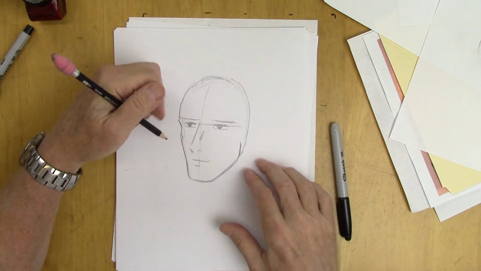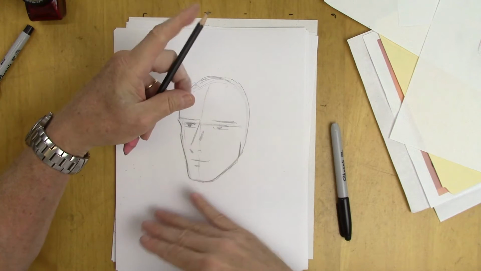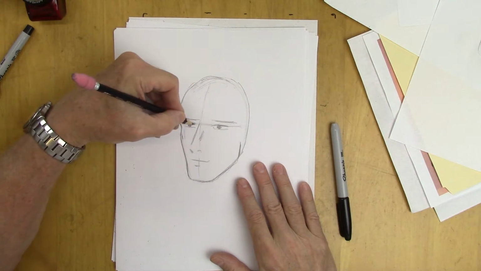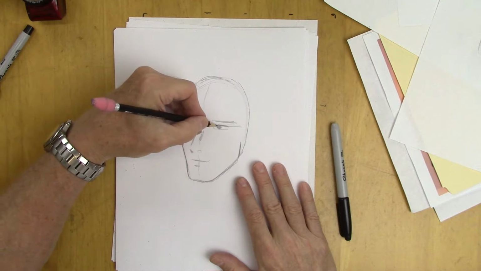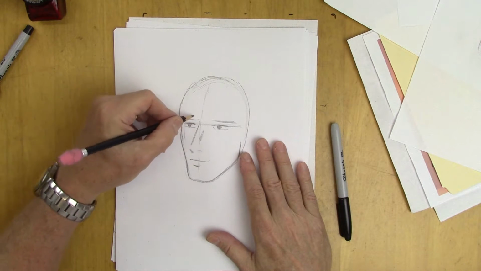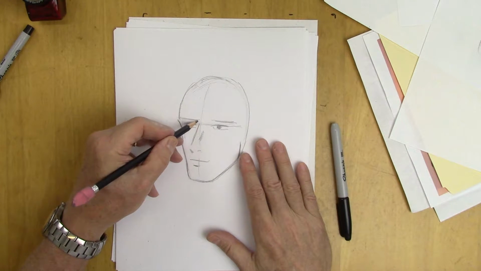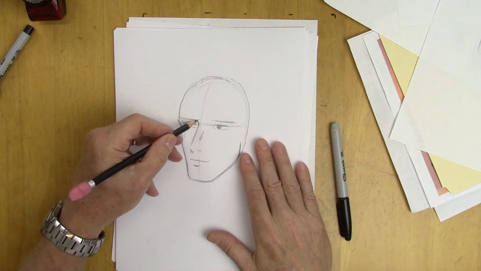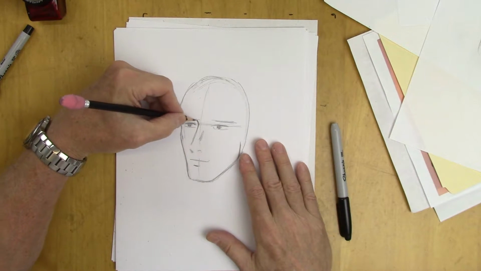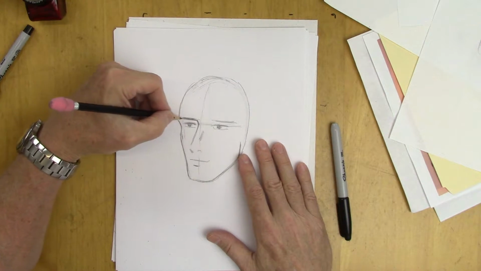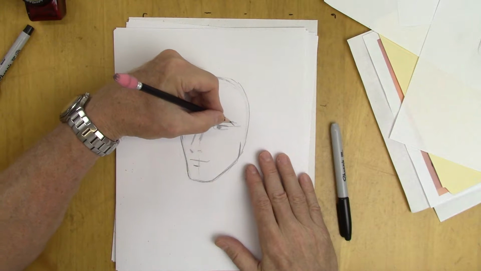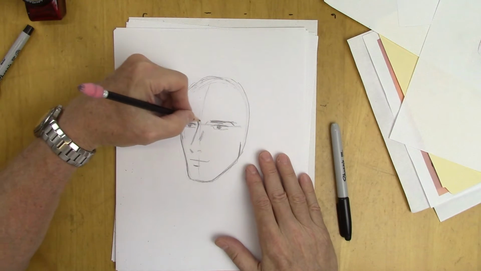Let's just indicate the pupils. Like that. We're going to bring over the far side of the nose, go straight into the eyebrow. And over here, eyebrow is very flat.